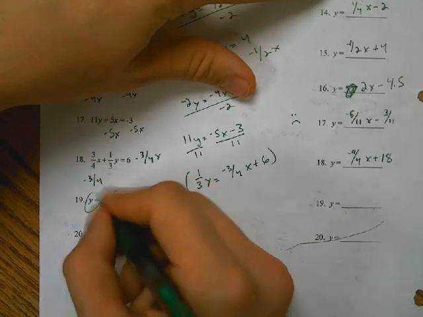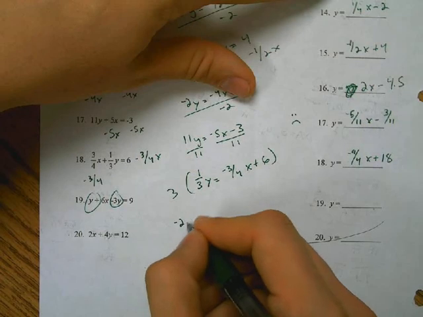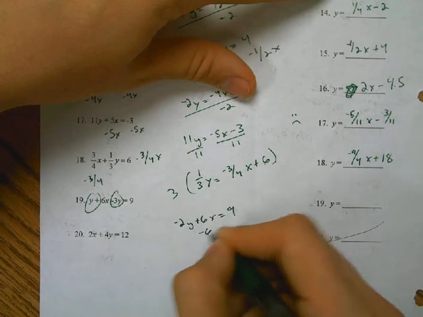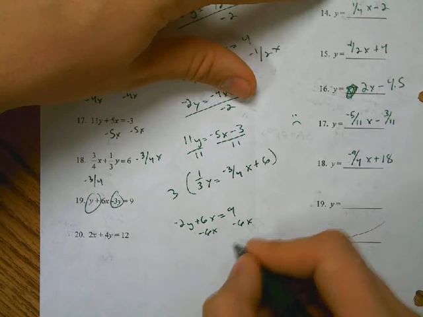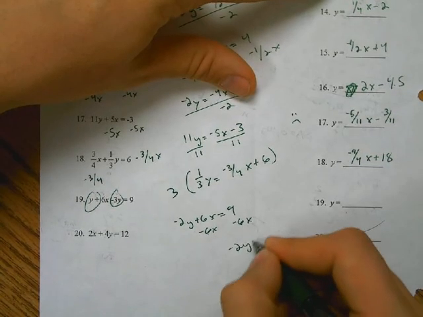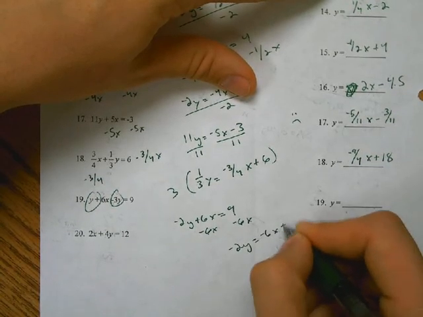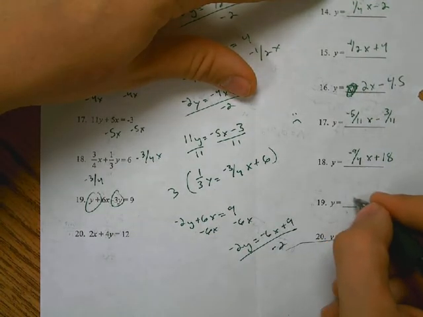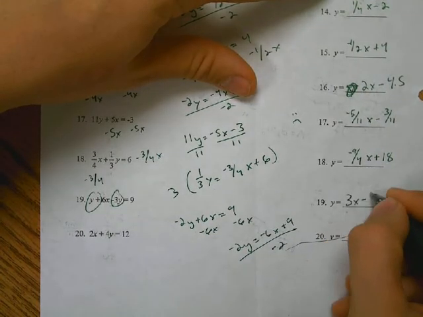Combine my y's up. I've got negative 2y plus 6 is equal to 9. Pull that 6x from both sides. I will get negative 2y equals negative 6x plus 9. Divide everything by negative 2. And I will get y is equal to 3x minus 4.5.